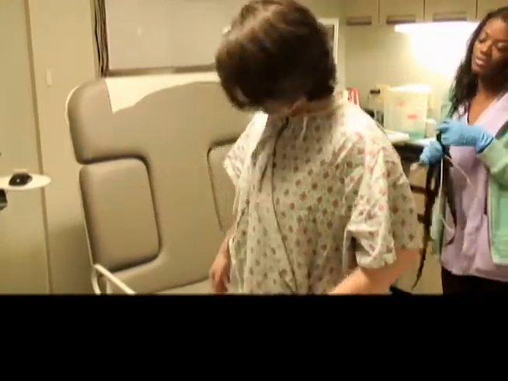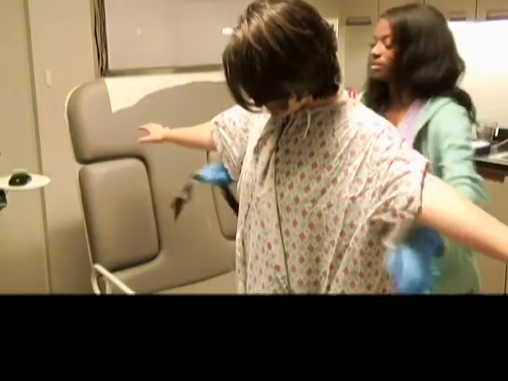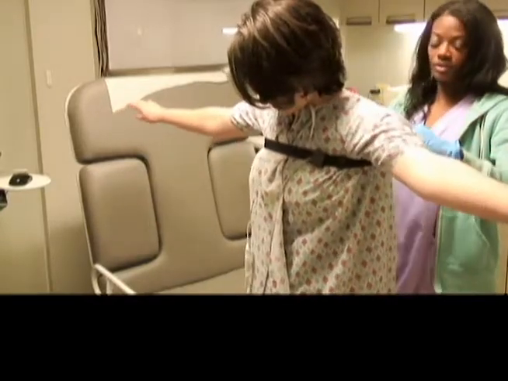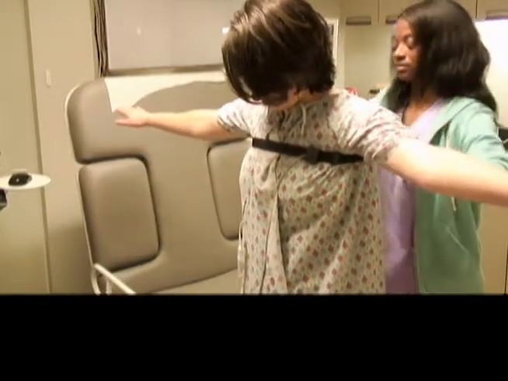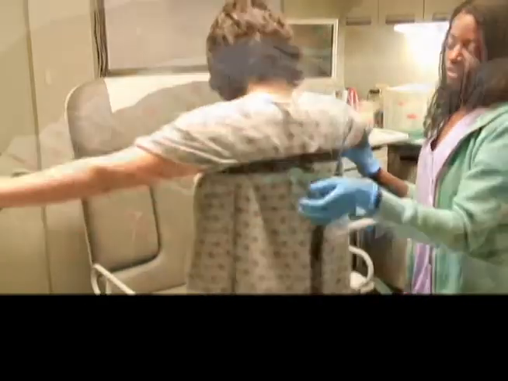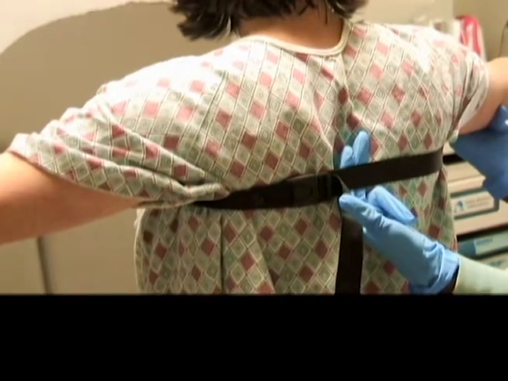You're going to lift up your arms, and we're going to put this belt around her on top of the gown, right over her chest. We want to make sure the belt is snug. If you can turn around, so we can see there isn't very much space here. It's very snug, but not uncomfortable.